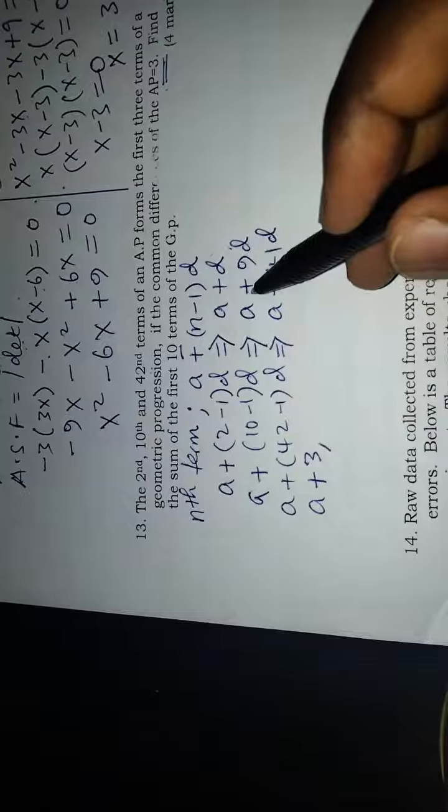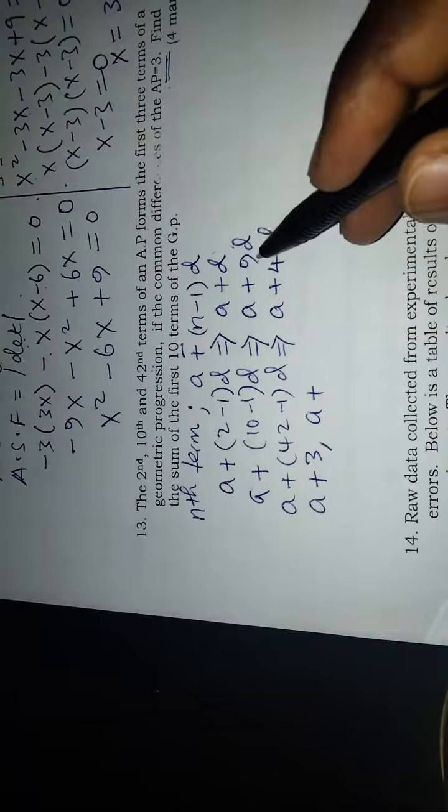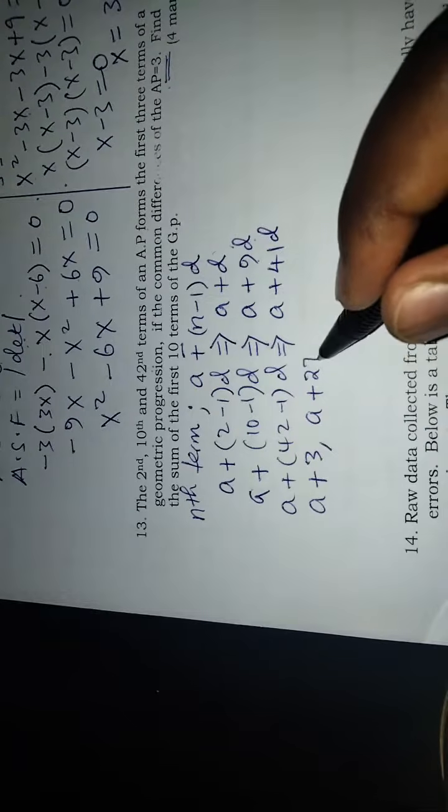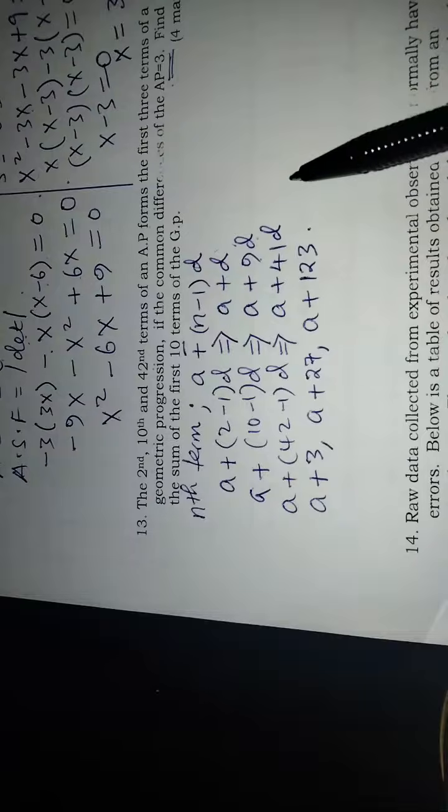The next term will be a plus 3 times 9, giving us a plus 27. Then a plus 41 times d, which is 3. This gives us a plus 123. So now these terms, which are respectively the third, 10th, and 42nd, become consecutive terms of a certain GP.